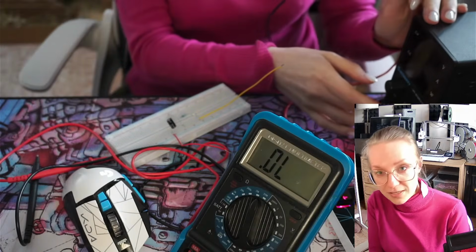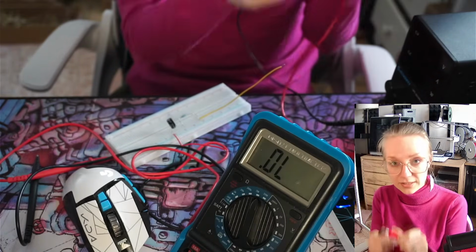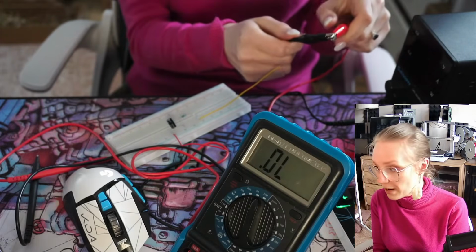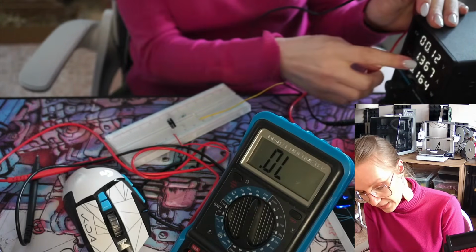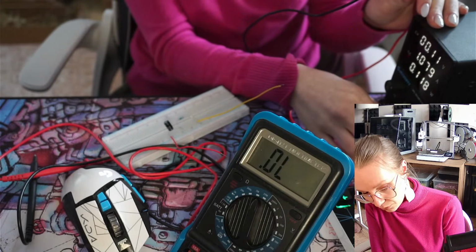So then I turn the power supply on again like this while the power supply is shorted. Turn it on. And I set the current limit. Jesus, it's at 1.3 amps at the moment.